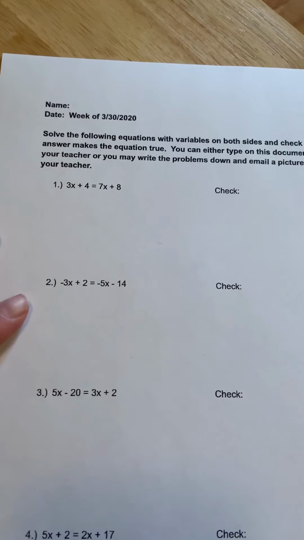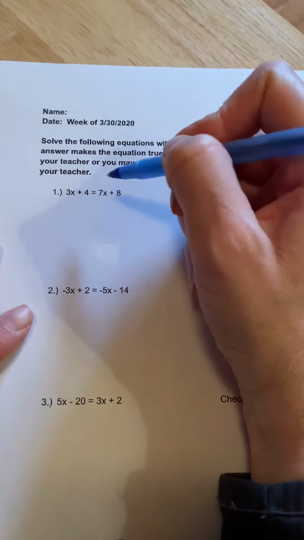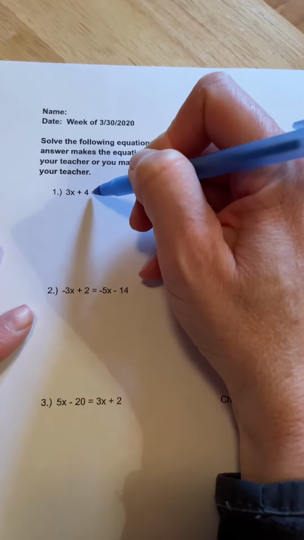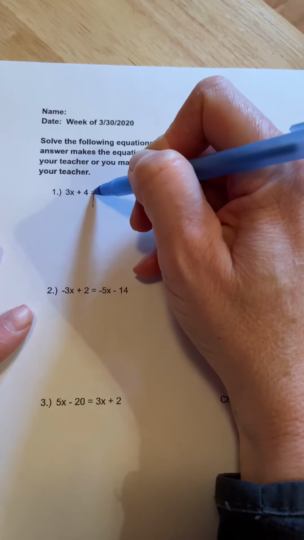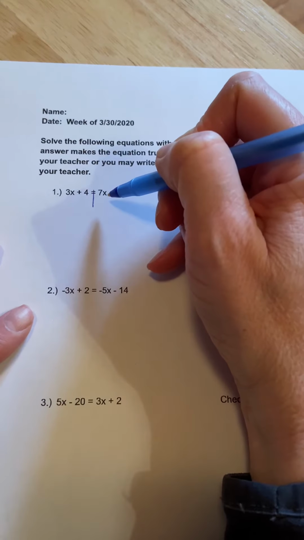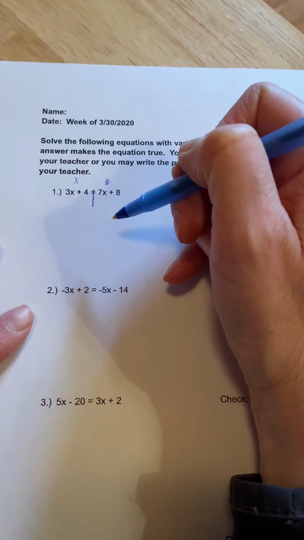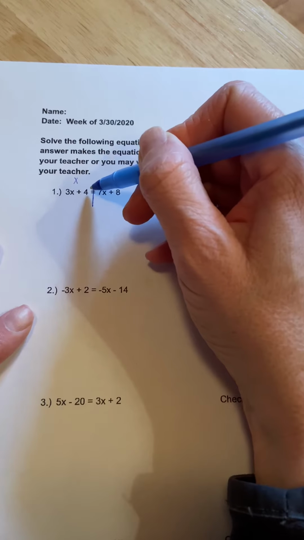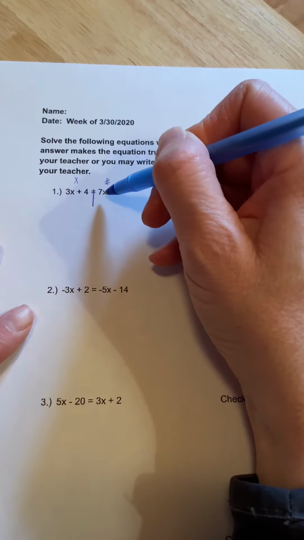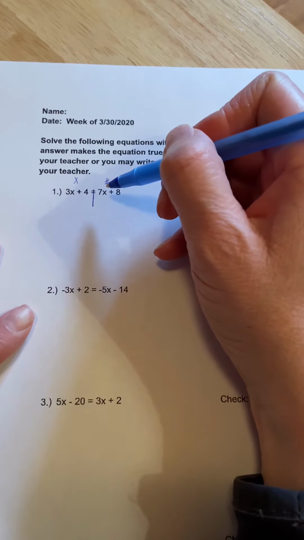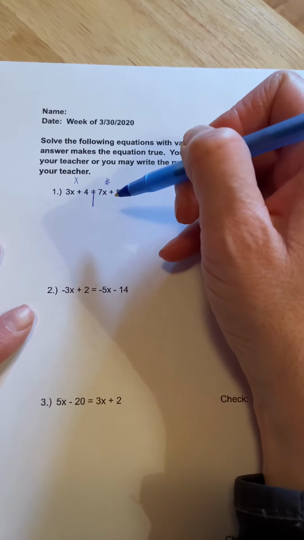This is a different type of problem where you have variables on both sides of the equation. So we're going to put our line right down through here. You have to get all the x's on one side and all the numbers on the other side of the equation in order to solve. Anytime you move a term across the equal sign, you have to change its sign. So we always have that cute little saying, jump the line, change the sign.